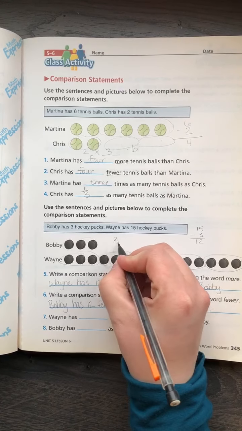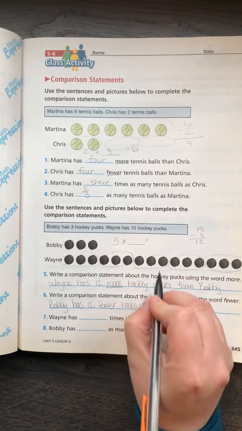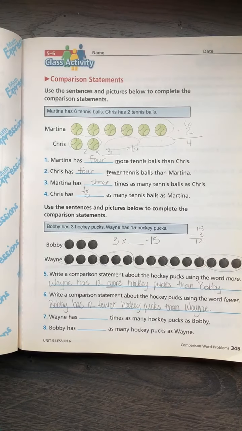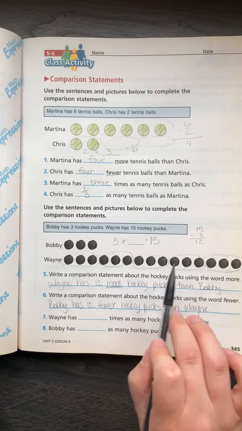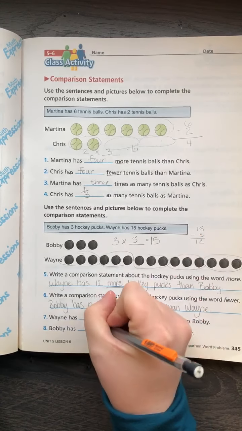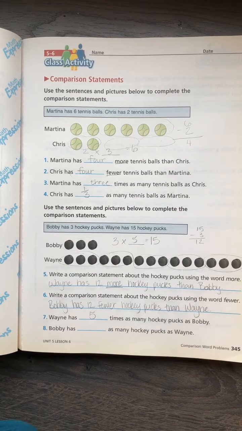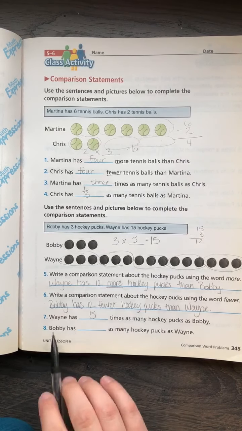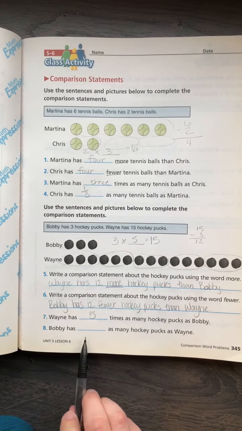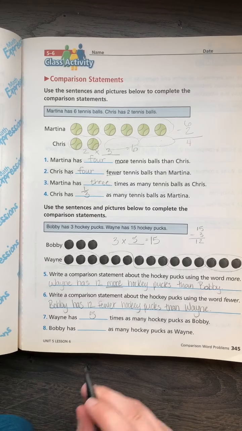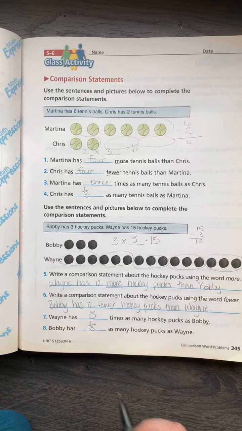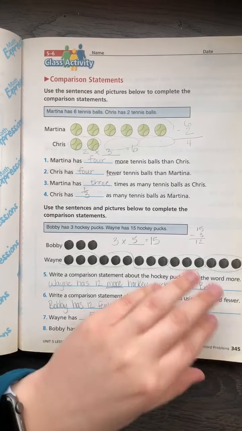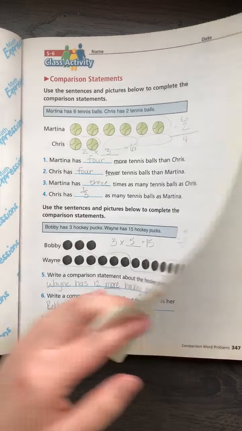So let's think of it. 3 times how many equals 15? What do you guys think? 3 times what equals 15? 1, 2, 3, 4, 5. So Wayne has 5 times as many hockey pucks as Bobby. And remember when we're talking about the person who has the less, Bobby has blank as many hockey pucks as Wayne. Let's turn that into a fraction. It's called a reciprocal when you switch them around like that. 1/5 as many hockey pucks as Wayne. All right, let's flip to the back once you have that down.